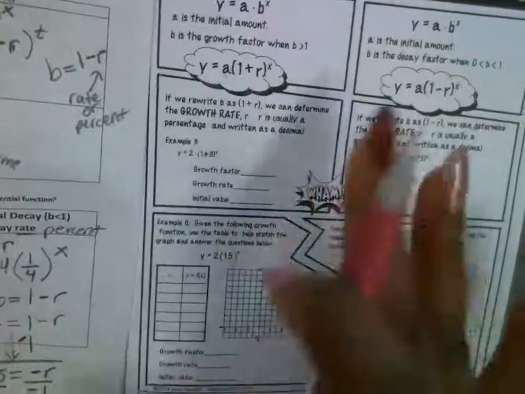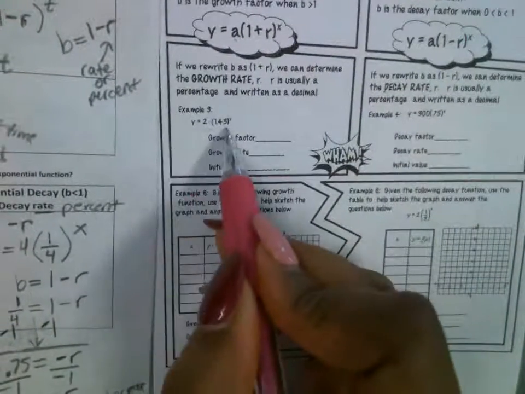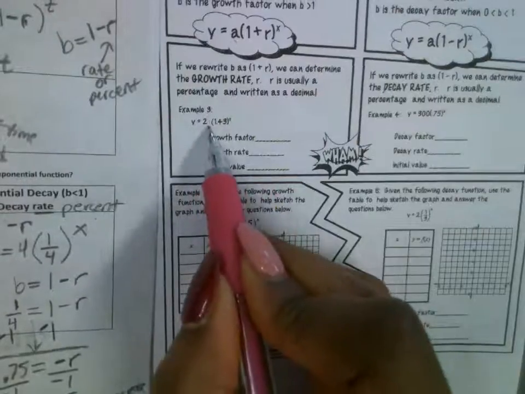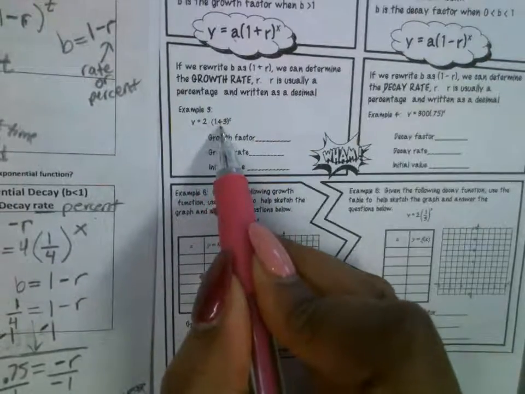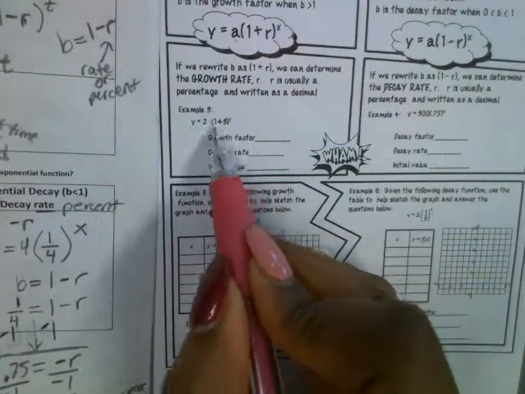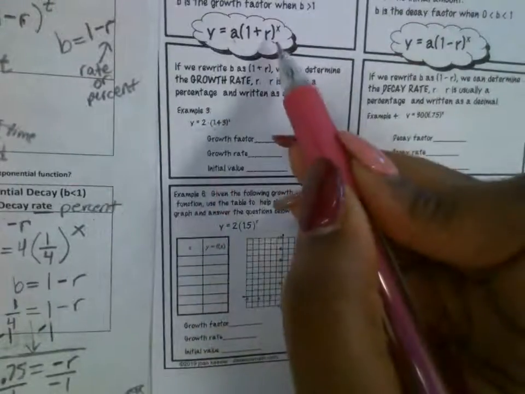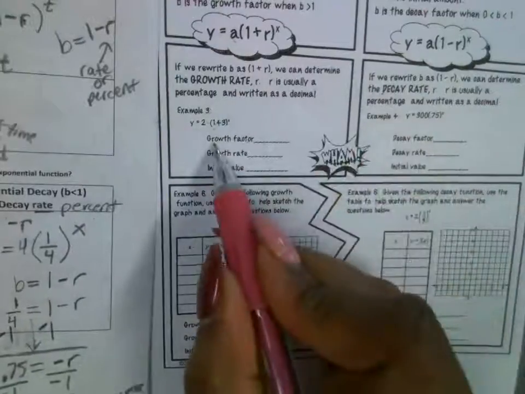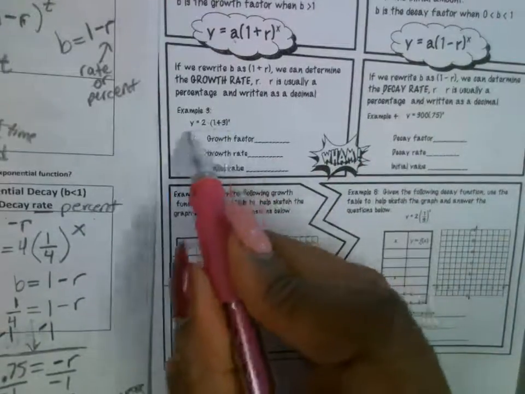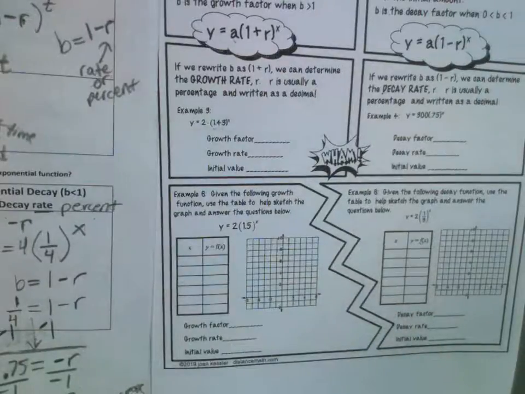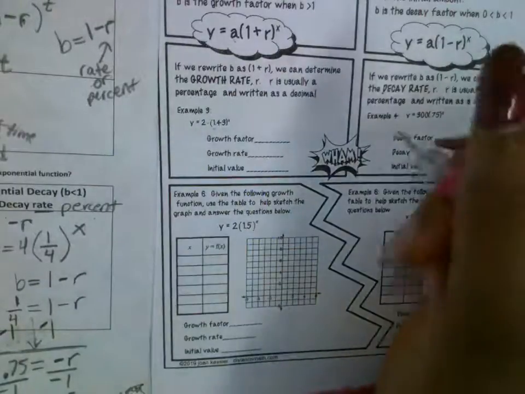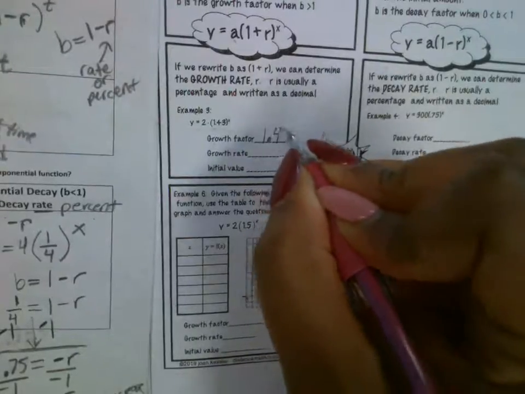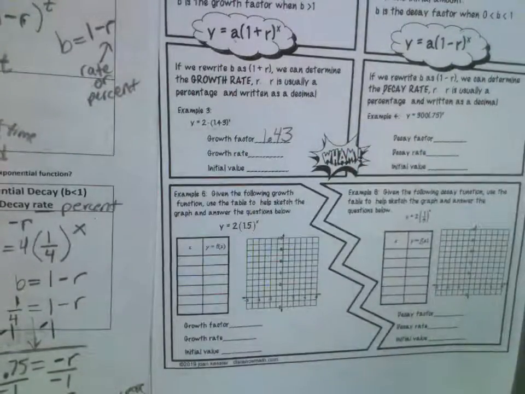All right, so let's look at this equation right here. What's going to be in this equation? 2 times 1.43 to the x power. 1.43 is greater than 1, so it's exponential growth, okay? What's the growth factor in this equation? Which one of those numbers is the growth factor? 1.43. Any questions about that?